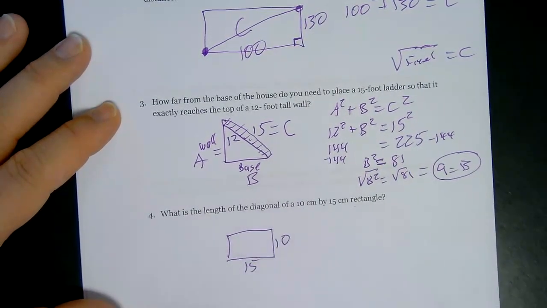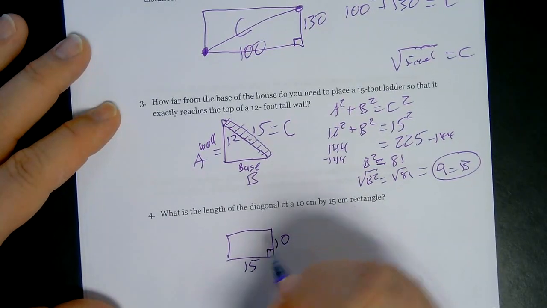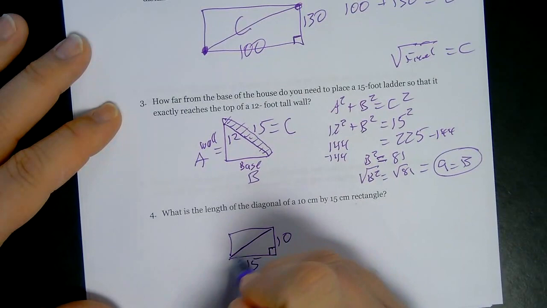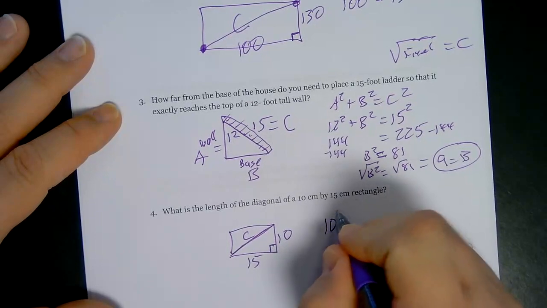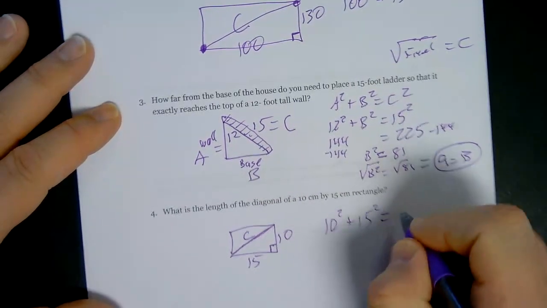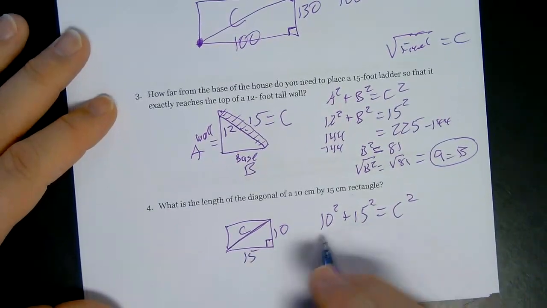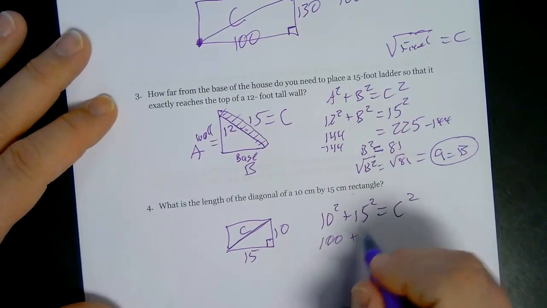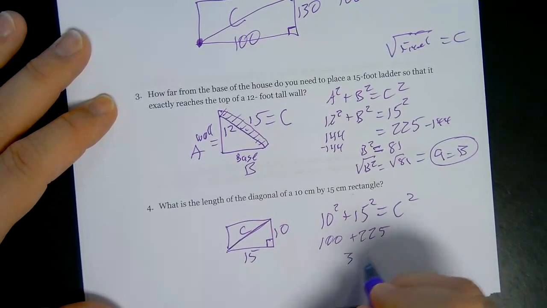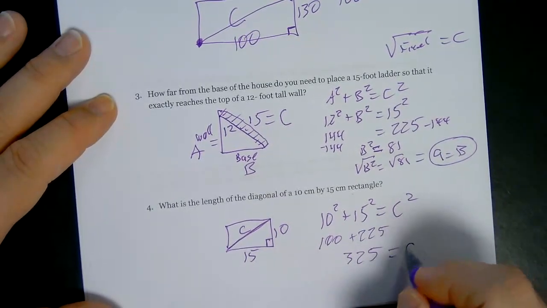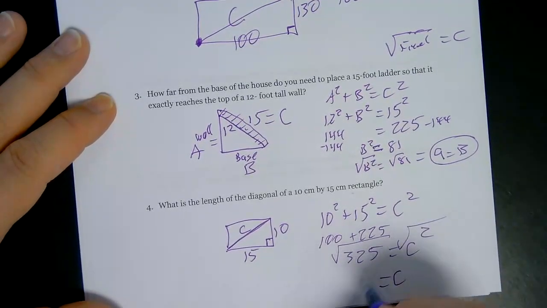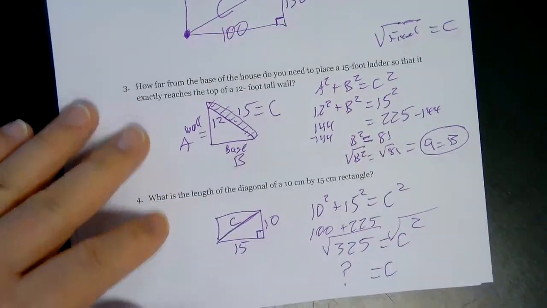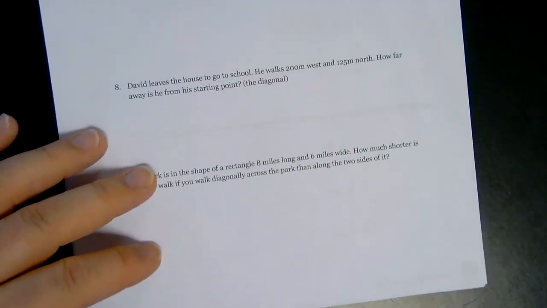Let's go 15 on the bottom, 10 on the side there, right angles are down here in the corners all the way through. When you're trying to find your diagonal, we'll call it C. So setup for that one, 10 squared plus 15 squared is equal to C squared. So this is going to be pretty easy. 10 squared is 100 plus 225. That gives you 325. Again, that equals C squared, and then make sure you square root your final answer. So I'll let you figure that out on your own. Okay? Alright, so flipping the worksheet over, we now have questions 5 through 9.